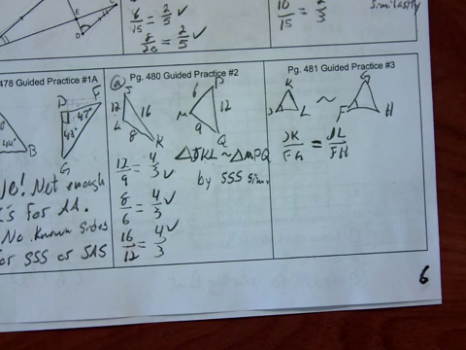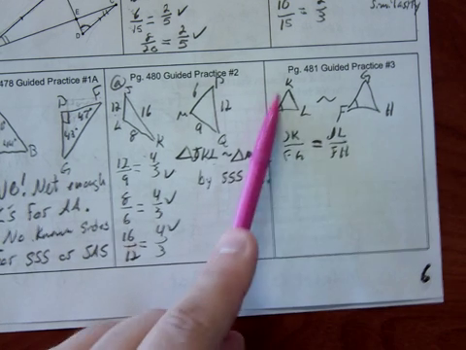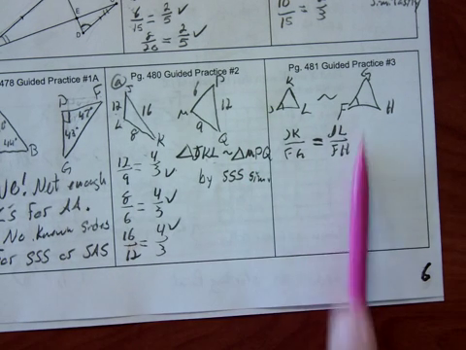We only have three possibilities: side, side, side; side, angle, side; or angle, angle. That's it. So we need these two and these two. So this would be the proportion that I would have set up.